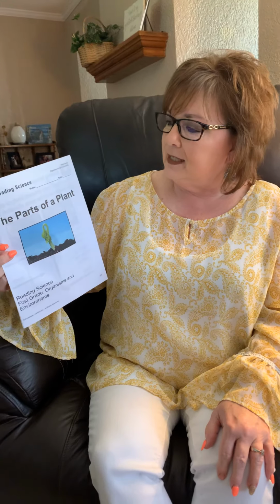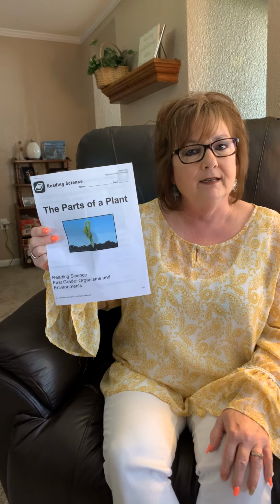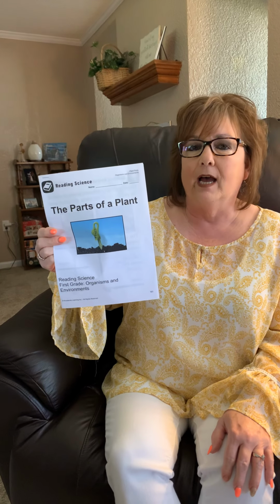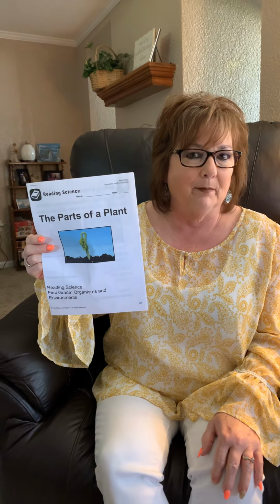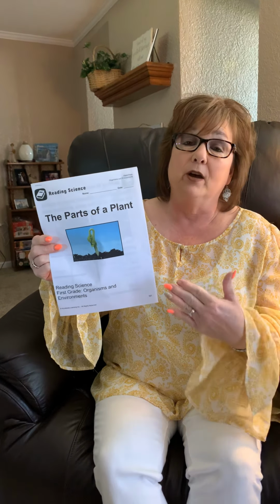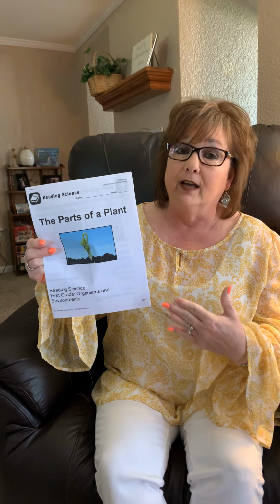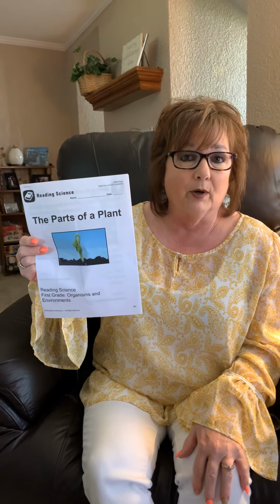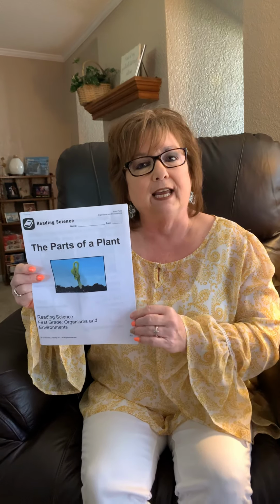When you're looking at this particular selection, this is called the parts of a plant. All right, we are going to be doing things with plants for the next couple of weeks. So we know that this is nonfiction. It's also called expository text. This is from our science curriculum. And so we're going to talk about the life cycle and the parts of a plant. All right?